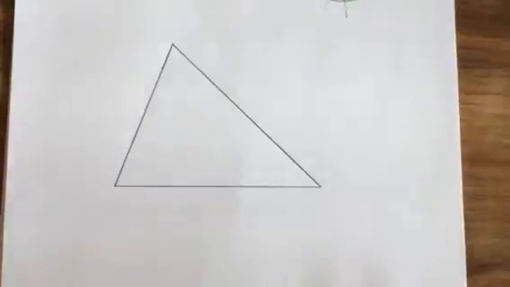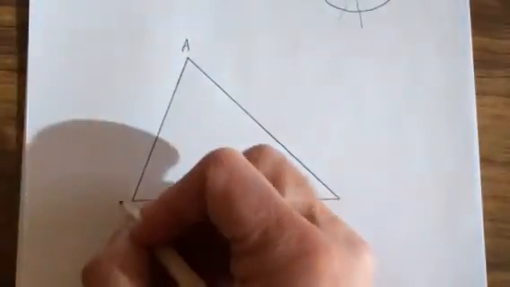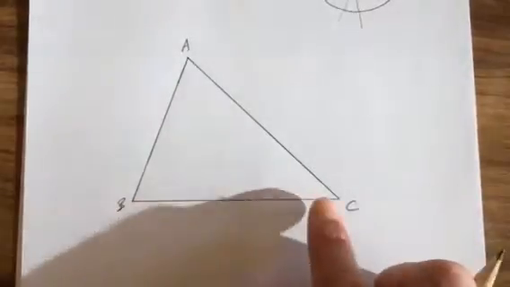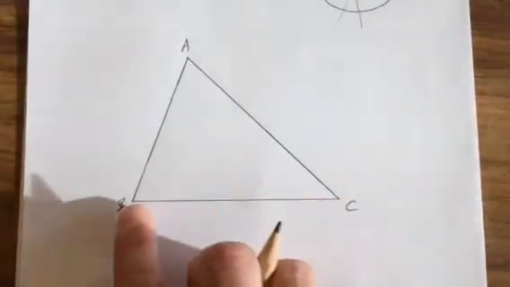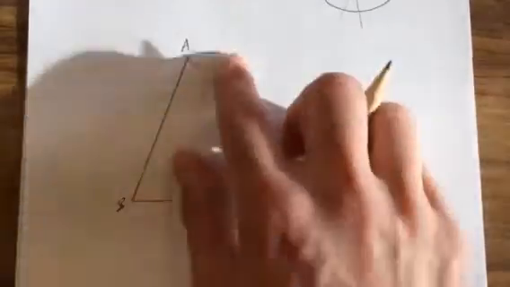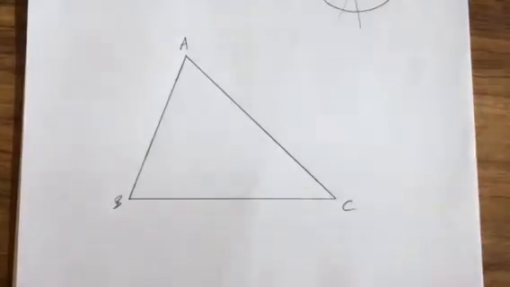So let's apply this idea here. What I'm going to do is I'm going to call this position A, position B, position C. And what I'm going to do first is I'm going to find the perpendicular bisector of side B to C. So in other words, I'm going to find the halfway point between B and C and draw a line at right angles. Now to do this, we use a previous construction number 2.